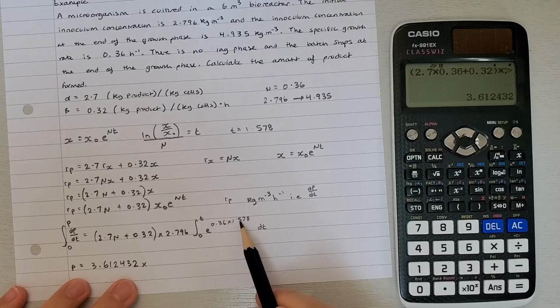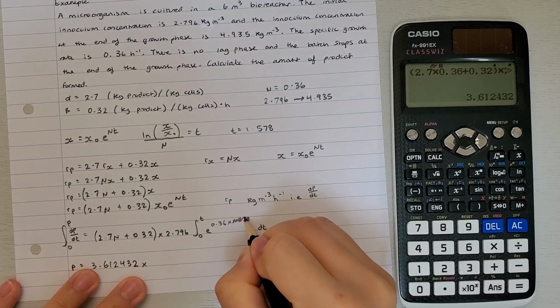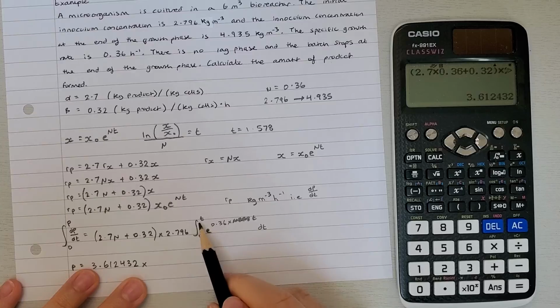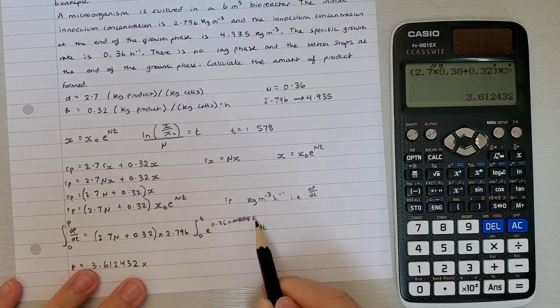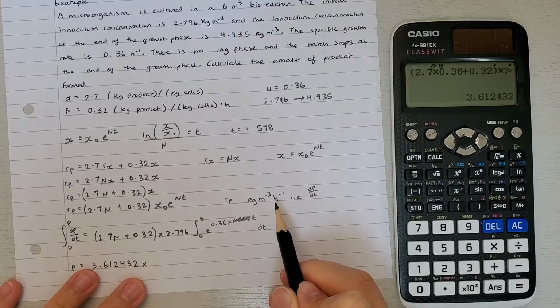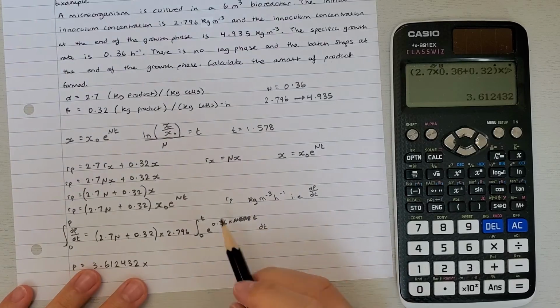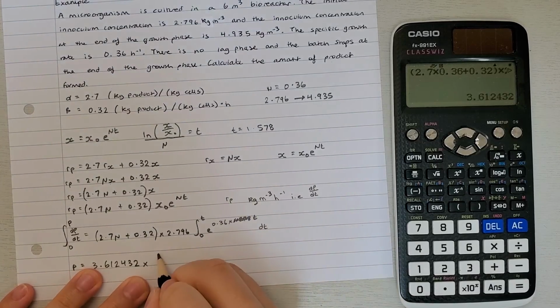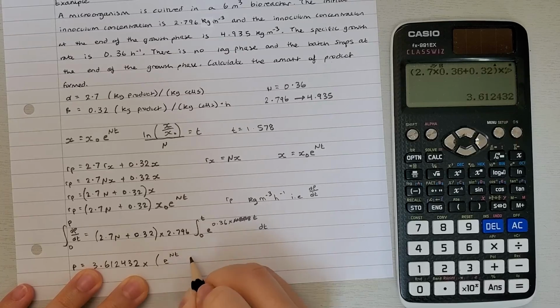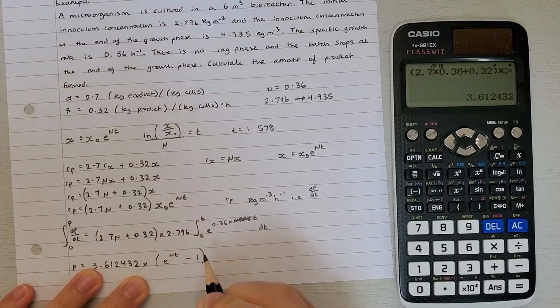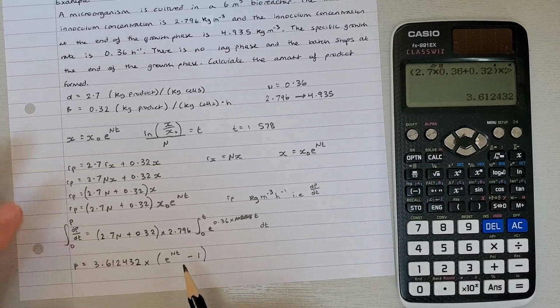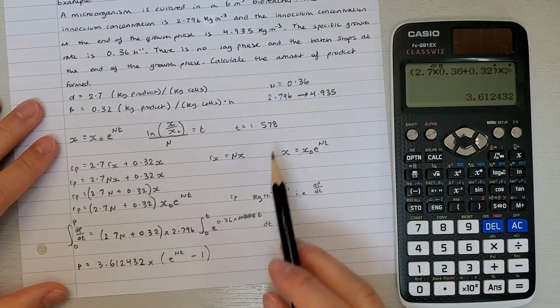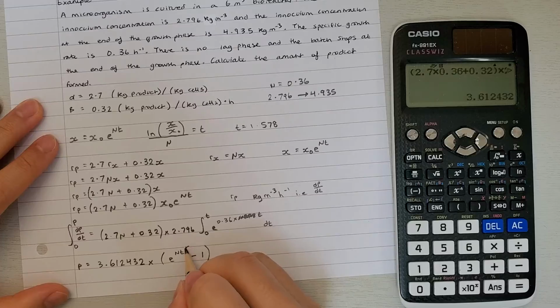When we put t in, sorry, that should be a t, because the upper limit is 1.578 and the initial time is 0, so when we have 0 on top, we have e to the power of 0, and e to the power of 0 is 1, anything to the power of 0 is 1. So what we get is e to the t minus 1. Then we can put in our value of t, which is 1.578.